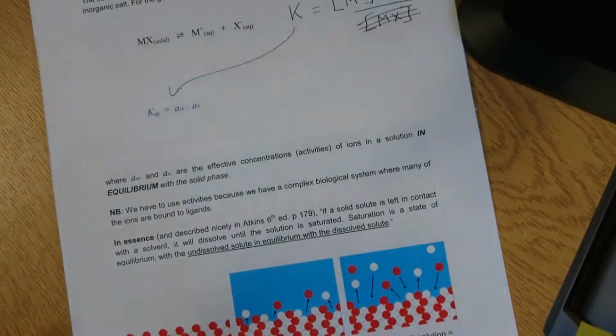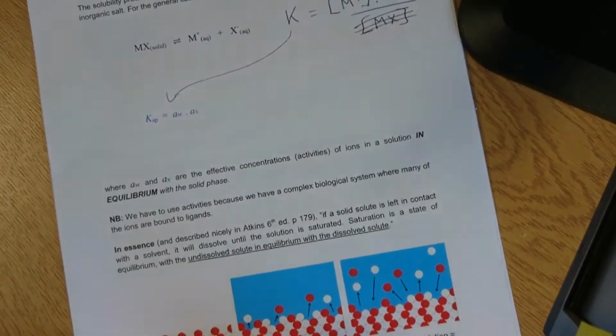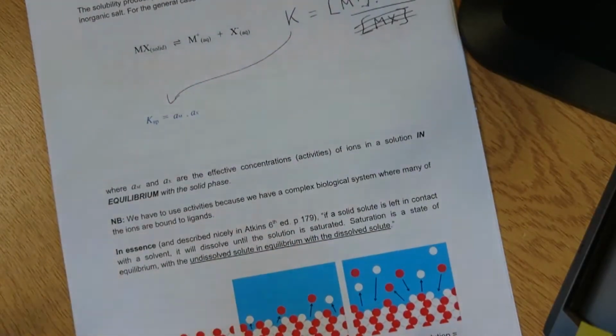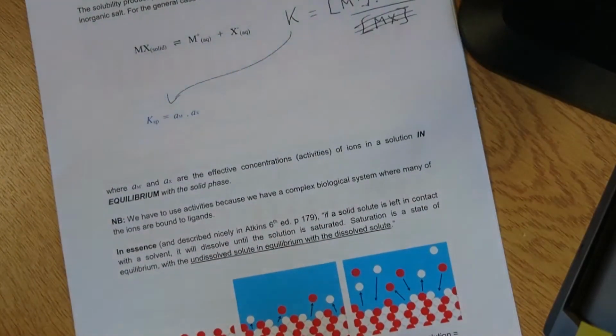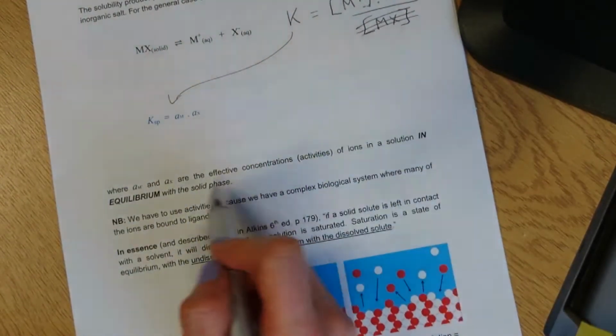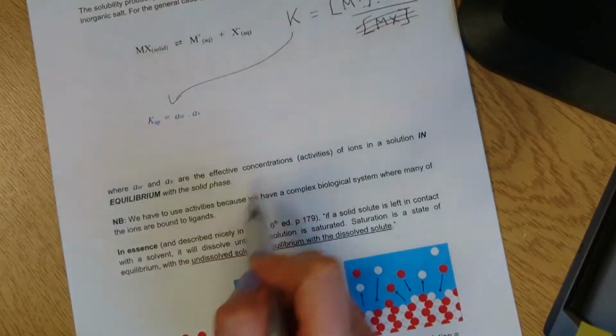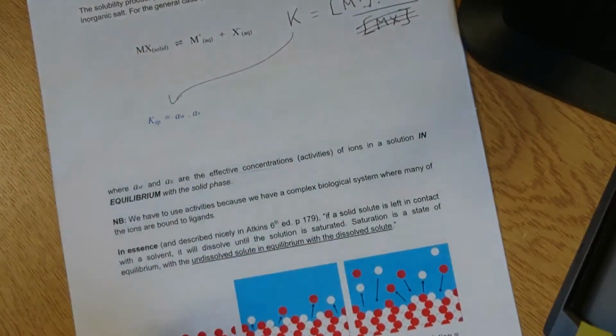If you're talking about higher concentrations where the ions might be interacting together in solution, or if you're talking about biological systems where the ions might be interacting with organic species, say binding to them as ligands, then we have to consider the fact that the actual concentration and the effective concentration are different.